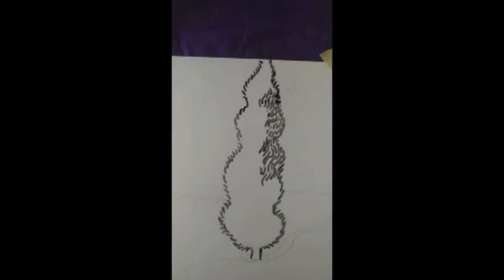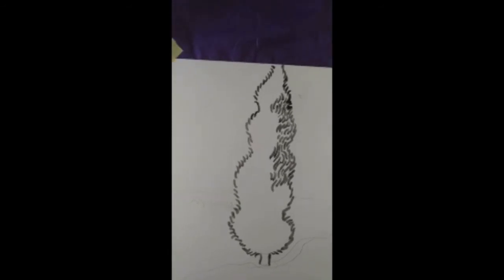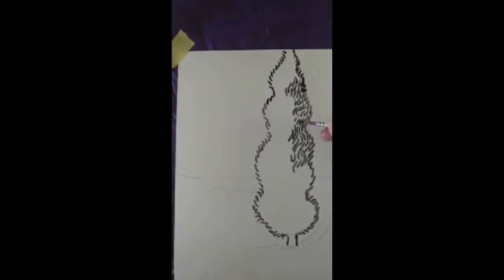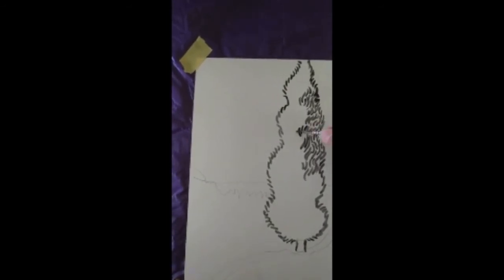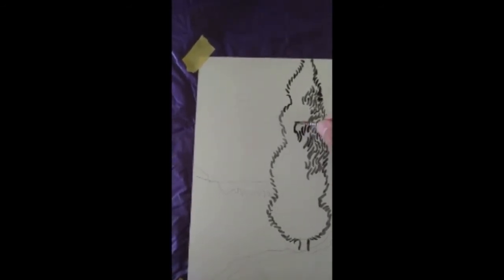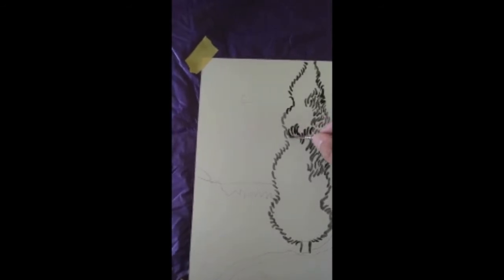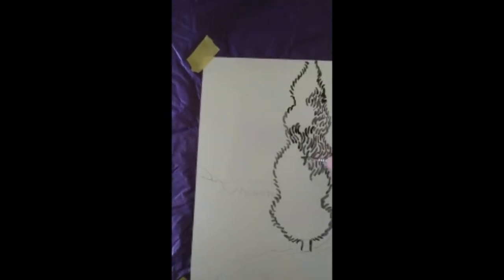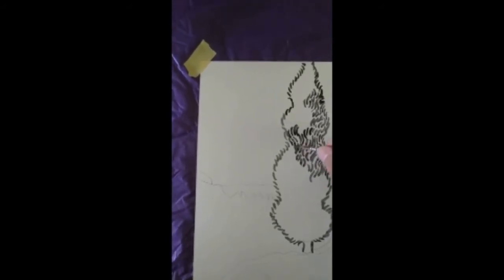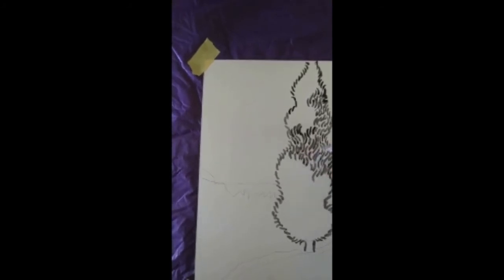Going all the way. And you see how some are shorter and some are longer. It's really do what you feel. We're not machines.